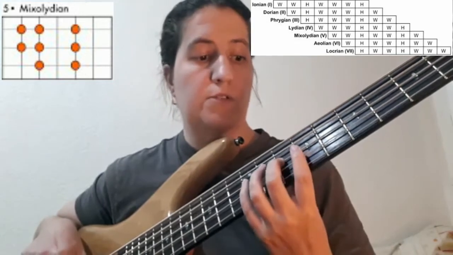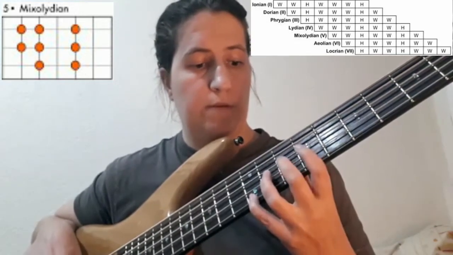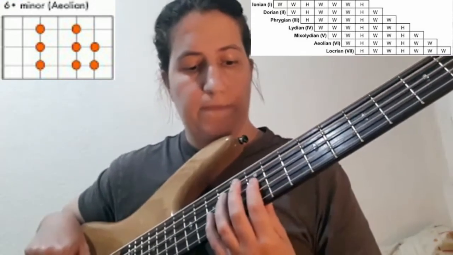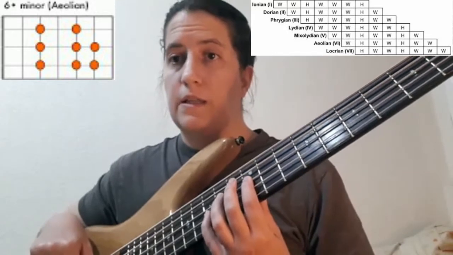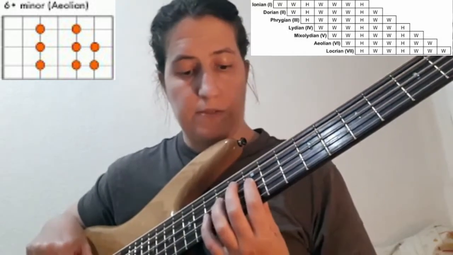That's a Mixolydian scale. And we just carry on. On the 6th degree of the scale, we get the Aeolian scale, which is the same as a minor scale, and it sounds like that.